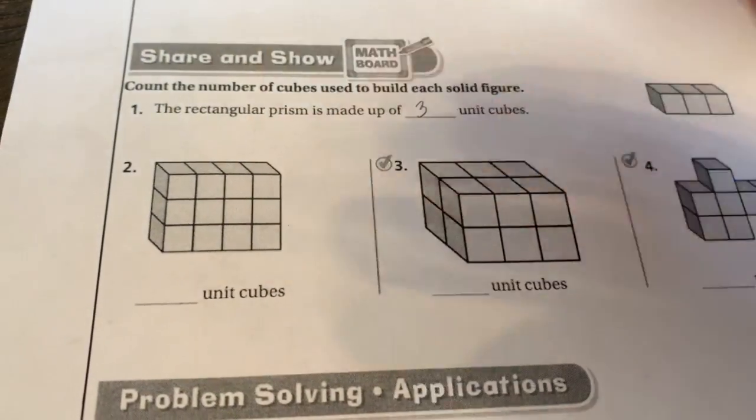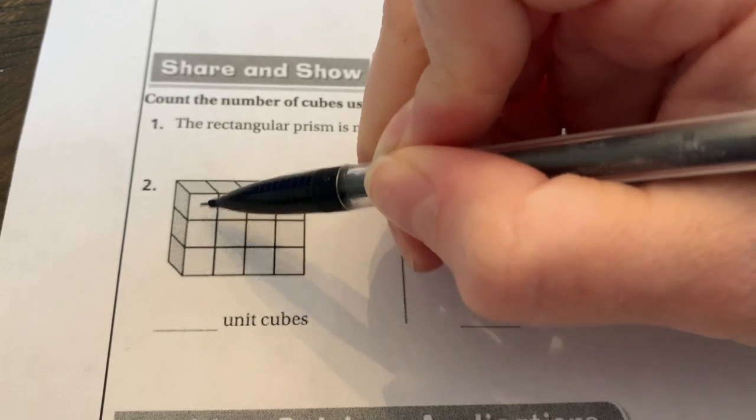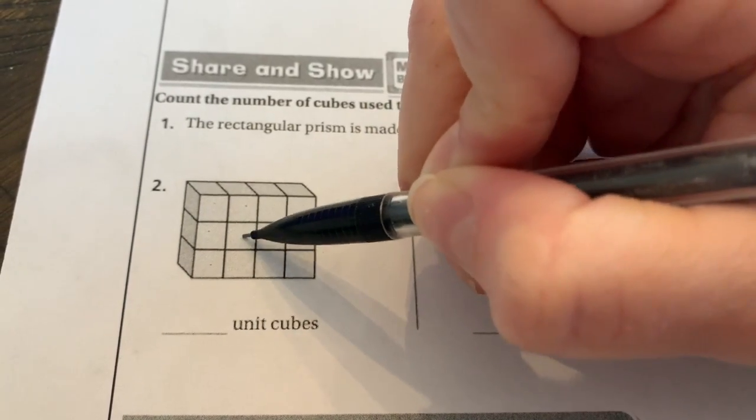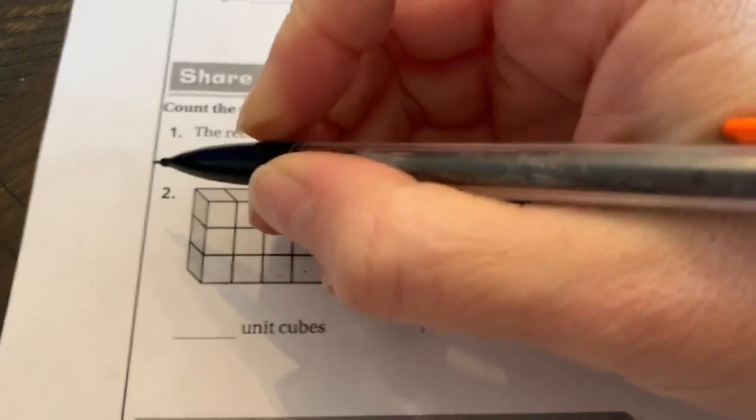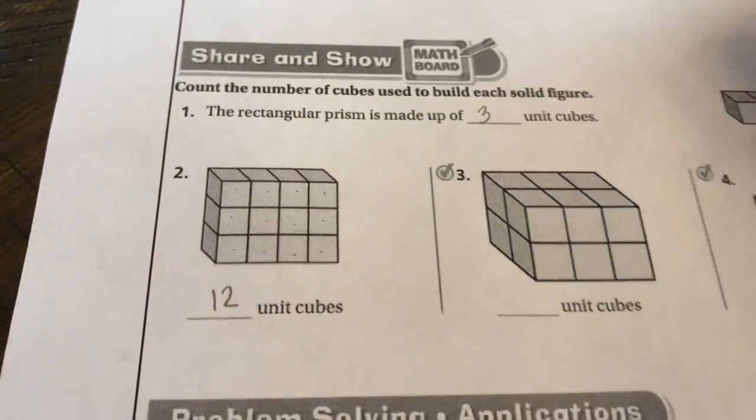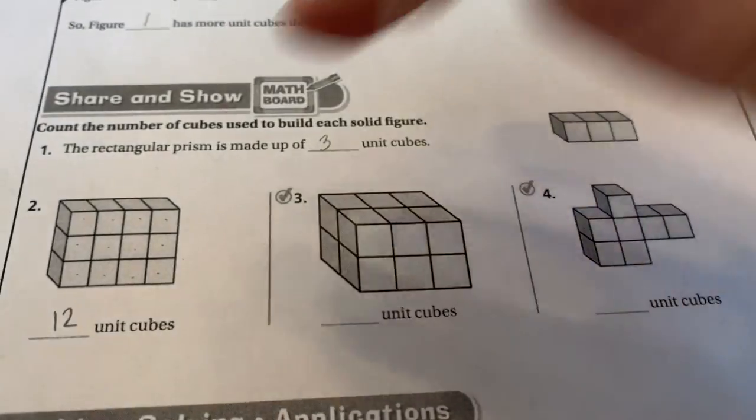This one, how many cubes is this made up of? We've got 1, 2, 3, 4, 5, 6, 7, 8, 9, 10, 11, 12 unit cubes. These are simple because there's only one row of them.